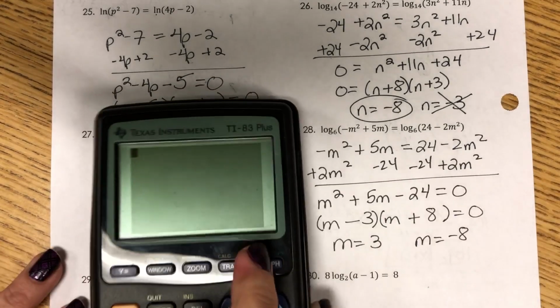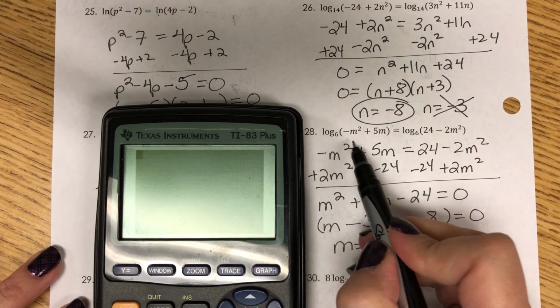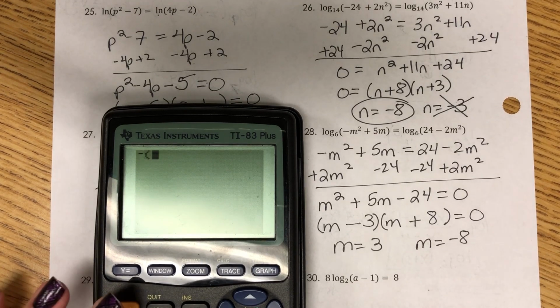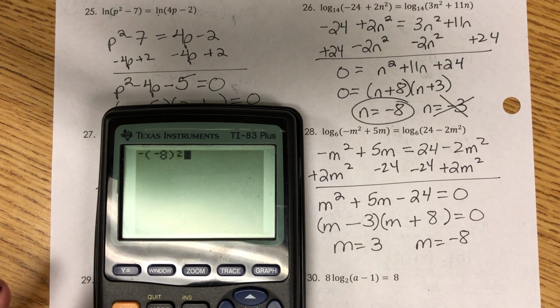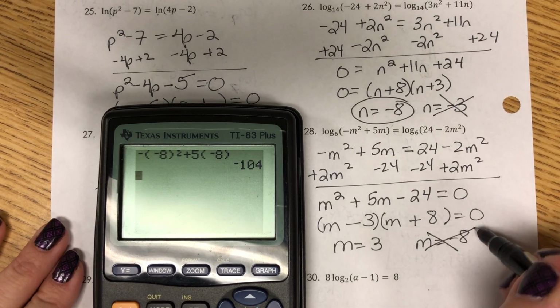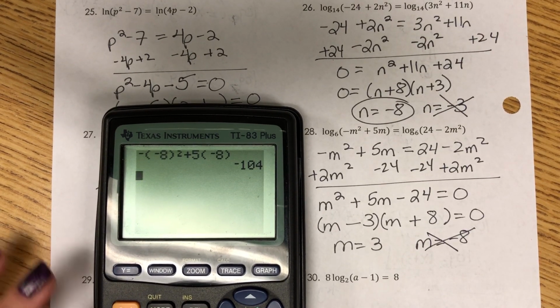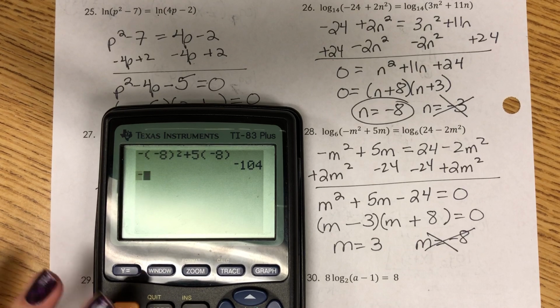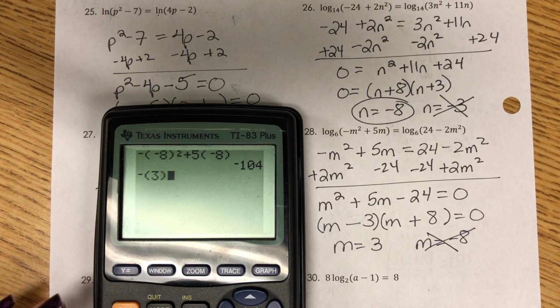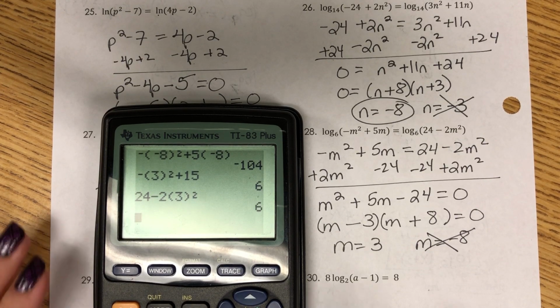And let's plug them in. Let me show you with the calculator. This negative m squared is going to be negative of m squared. That is negative, so negative 8 is not a solution. So negative of 3 squared plus 15, good. 24 minus 2 times 3 squared, good.